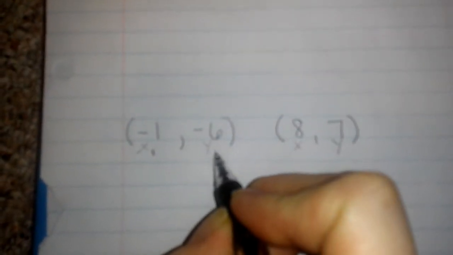Okay, so our first coordinate is going to be labeled x1, y1. Our second one is x2, y2. So our first step, copy this down, is we are going to label our coordinates. Oops, there's an A in there. Coordinates. All right, label our coordinates.